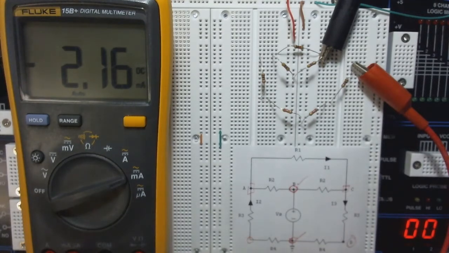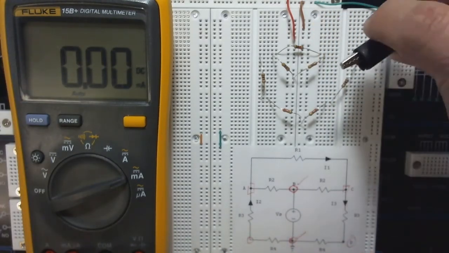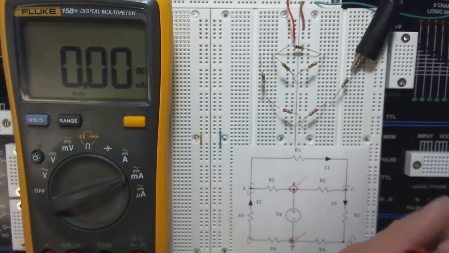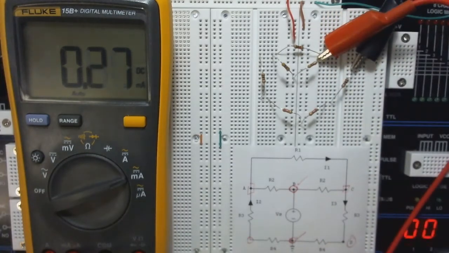So let me put this back together and then talk about that. Now, if I wanted to get rid of that negative sign, I could just switch these. Okay, so by switching those leads, you see that I got rid of the negative sign.